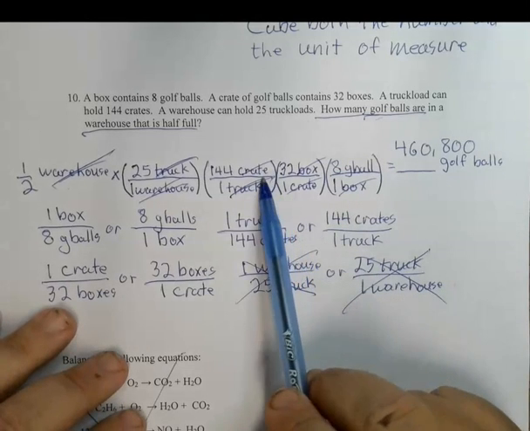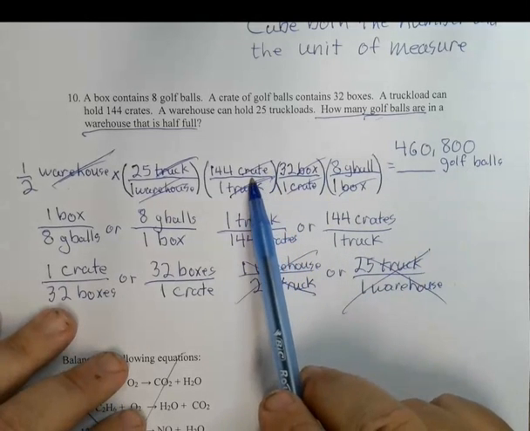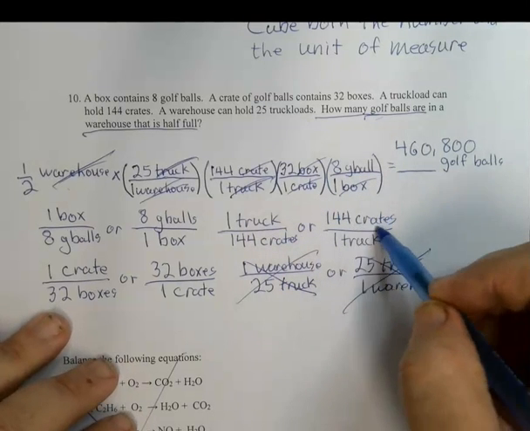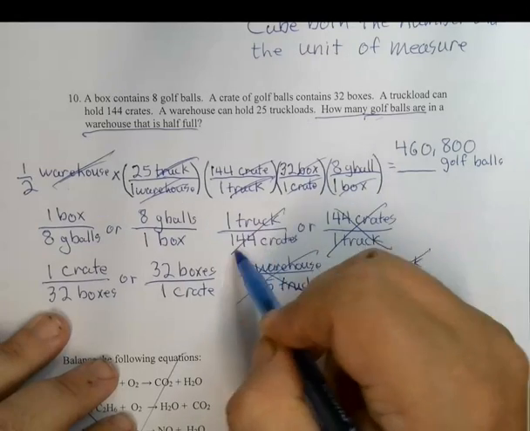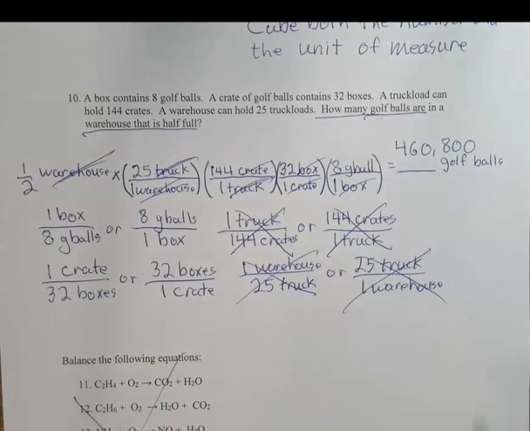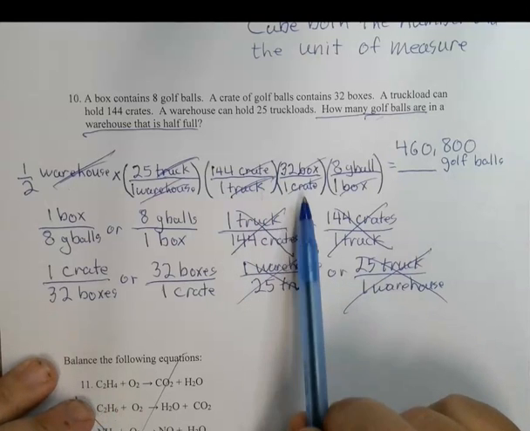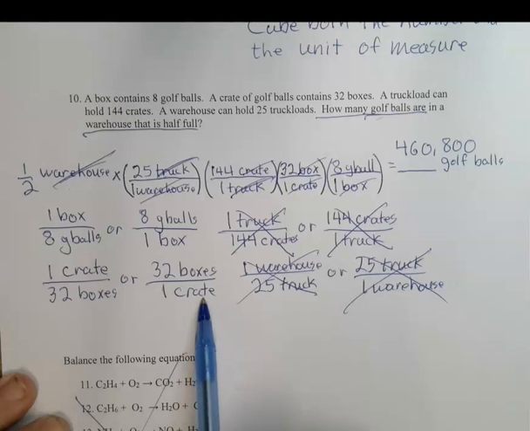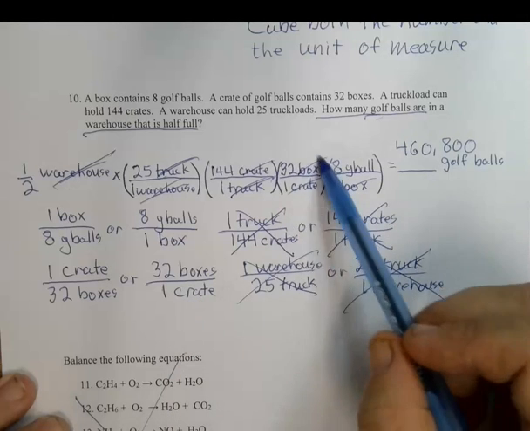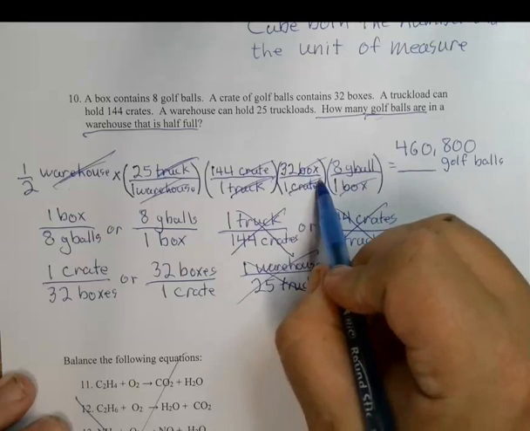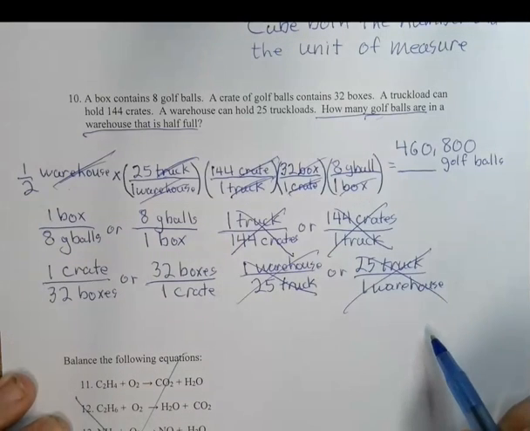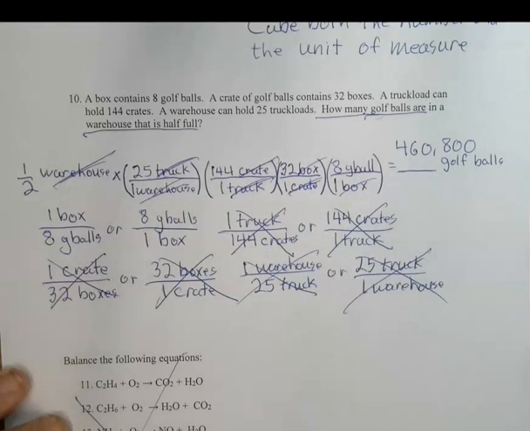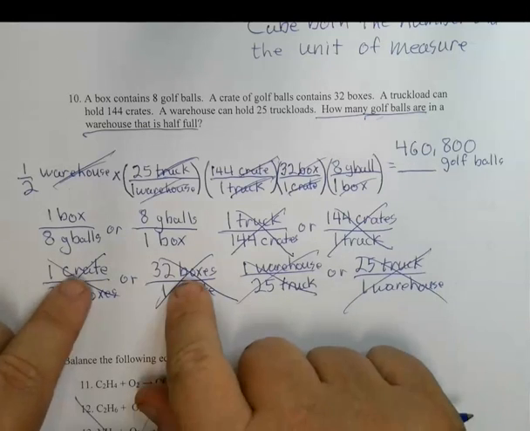Now we've got to get rid of crates because that doesn't appear in our final answer. And by the way, I should have crossed this out now. I used that one, so that means I also crossed this one out. Okay, now we got to get rid of crate, so we need crate in the denominator. Where is it? Right there. 32 boxes per crate. So I'm going to write that right there. That means that crate cancels with crate there. That's all good. And since we use this one, we cross it out, and we also cross out its partner right there.